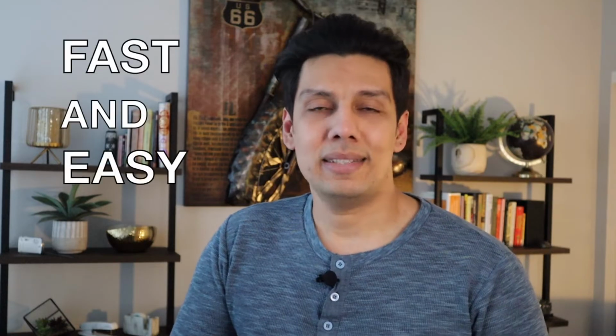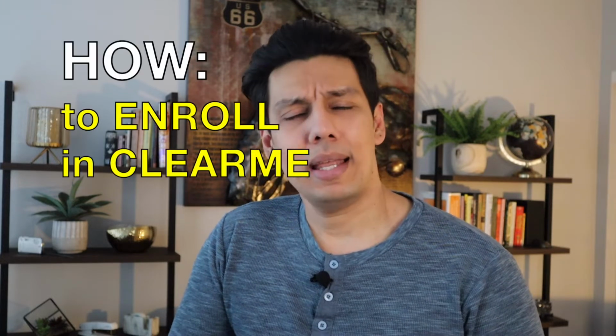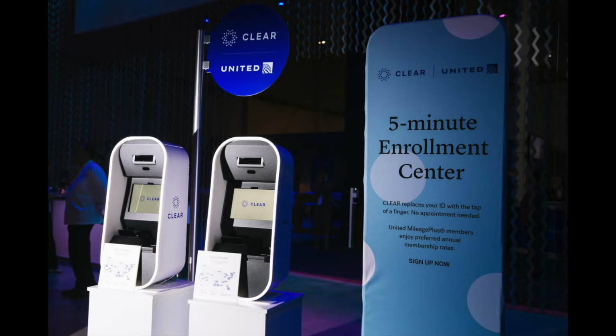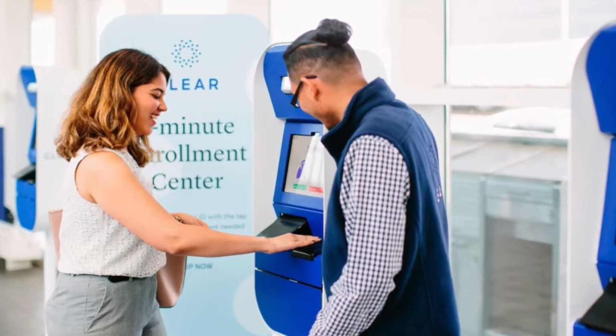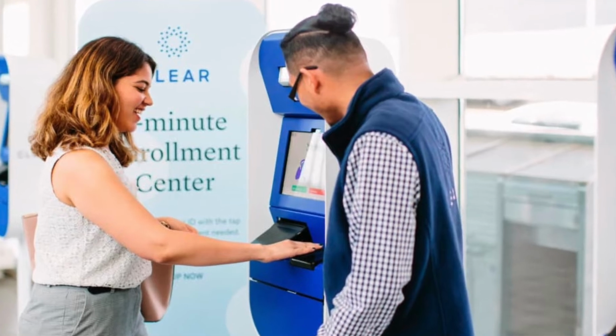This is one of the easiest application or enrollment processes that I have gone through. You basically have to go to any of the airports which have Clear Security booths, which as of today are close to 50 or 50 plus airports across the US. All you have to do is walk up to these kiosks at the airport, tell them that you would like to enroll in the Clear Security services, and they would walk you through the next steps, which is a fairly simple process.